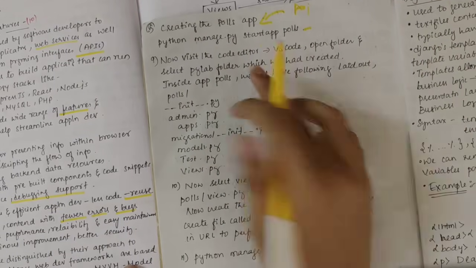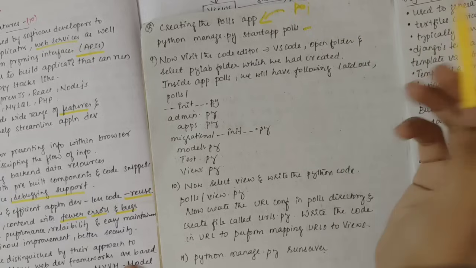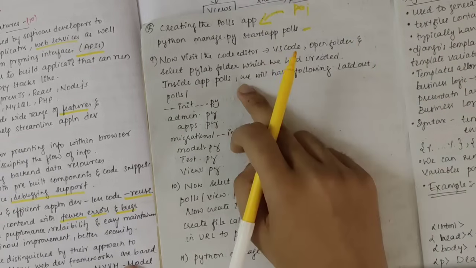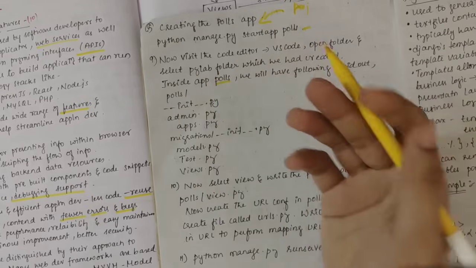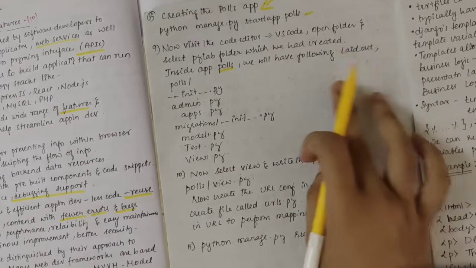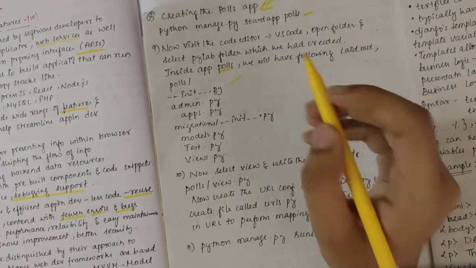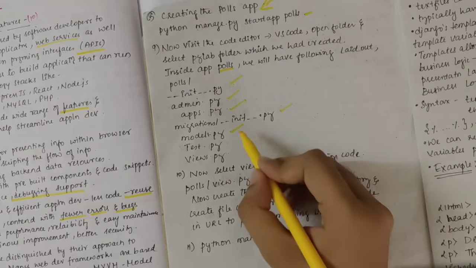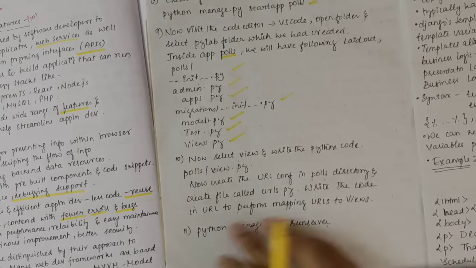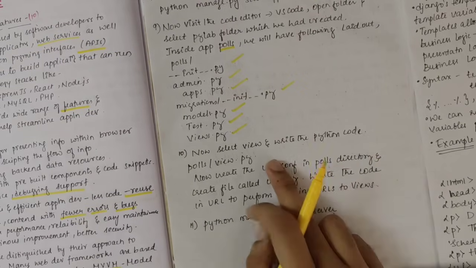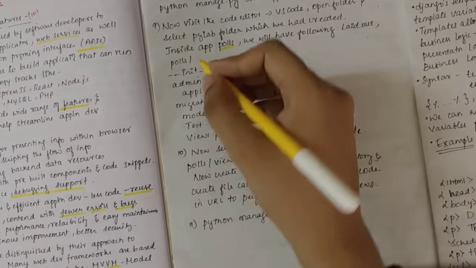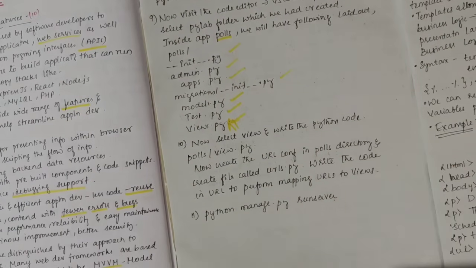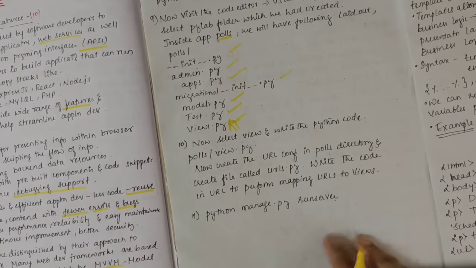Now I visit the code editor, VS Code I'm using. So I open the folder, select the PyLab folder in which we have created. So inside that I have Pulse being the application name. We have the following laid out, that is __init__.py, then we have admin.py, apps.py, migrations __init__.py, models.py, tests.py, and views.py. So now I select views and write the Python code. So to select views, I click on this views part, then we have the page. So here I can write whatever the Python code is and save it.